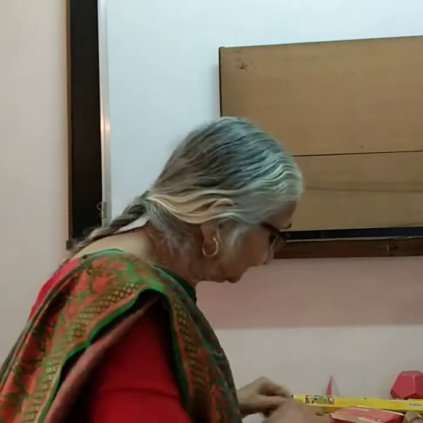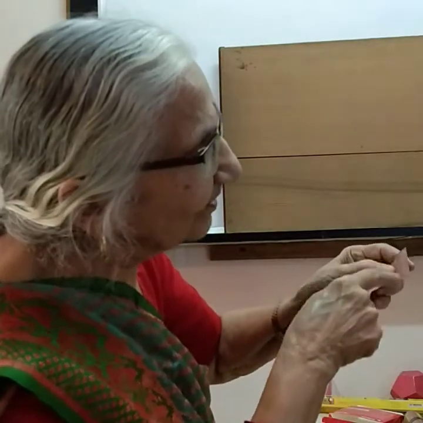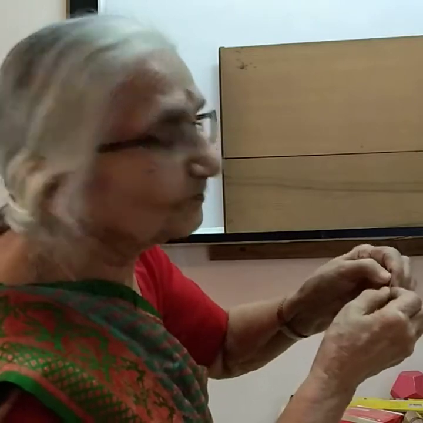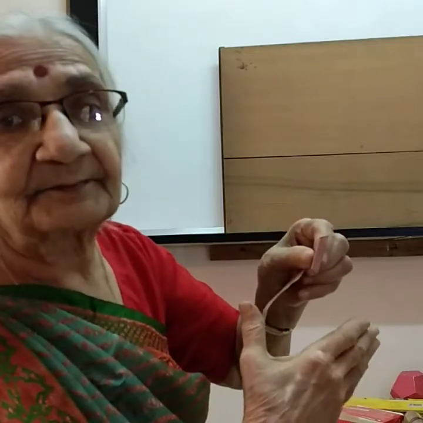But remember, the folding will be inside. Like I did scoring on this side and the paper was folded on the other side. So our scoring will take place on the right side because the flap or the joint will go on the other side.